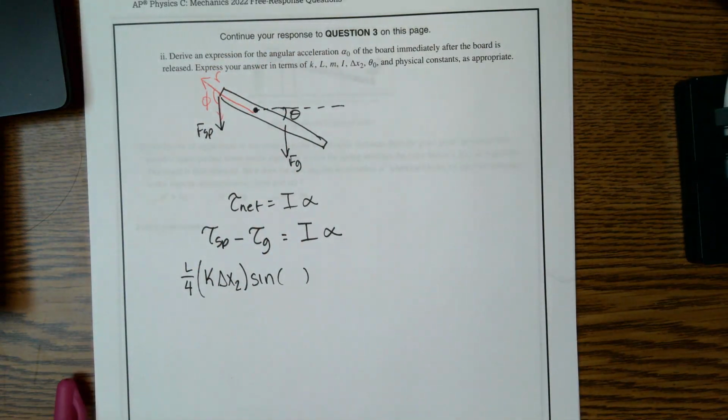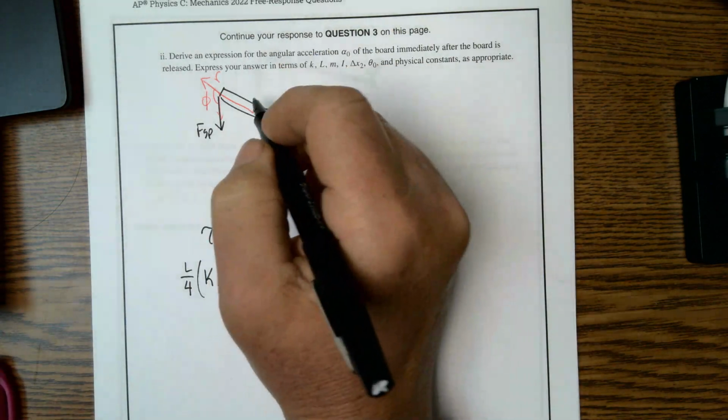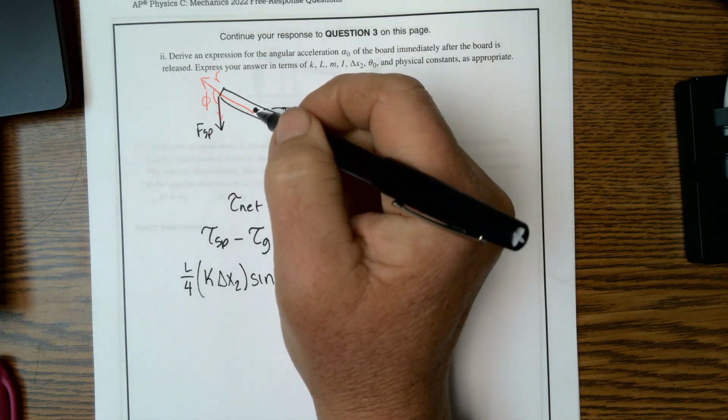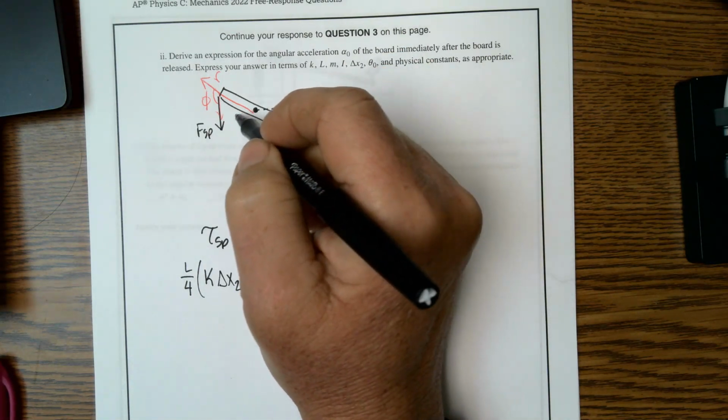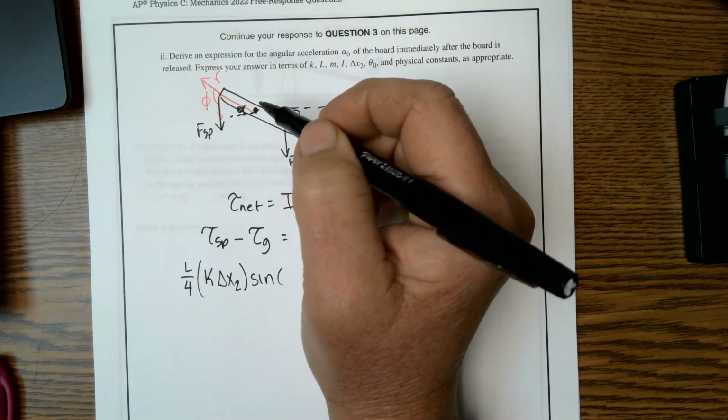Now because this is the angle that we're inclined at, as I shift this up, this would be theta, right?